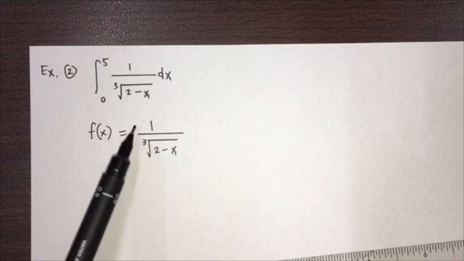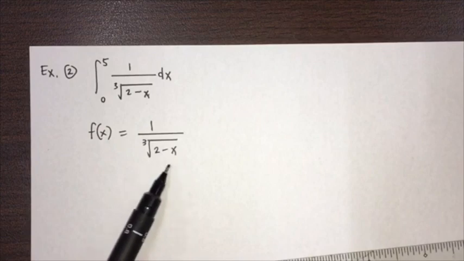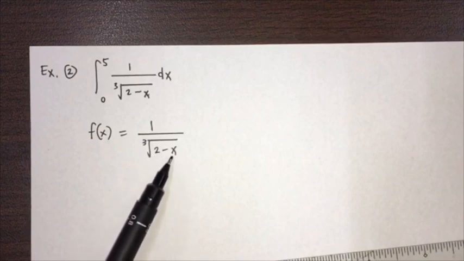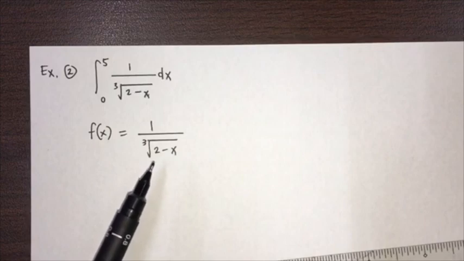As you can see, the denominator will become 0 if we have positive 2 as our value for x. So therefore, positive 2 is a discontinuity.